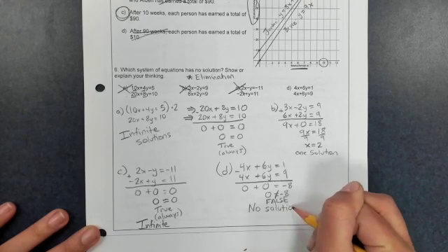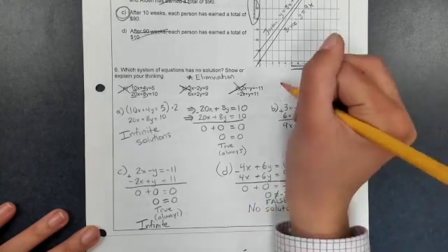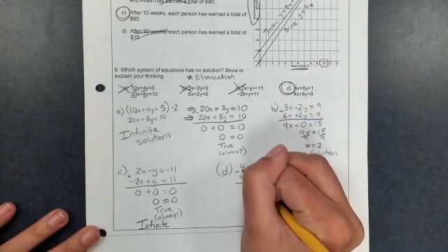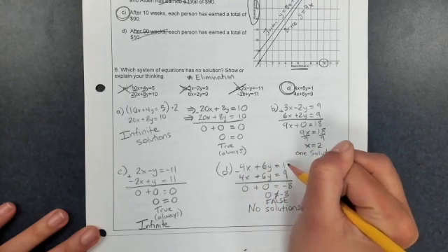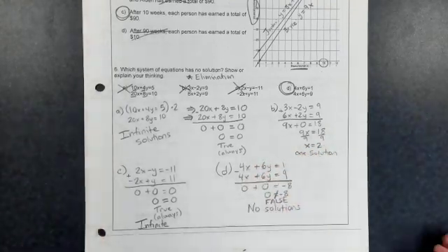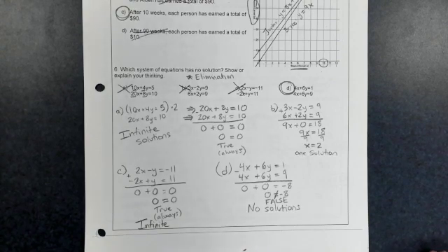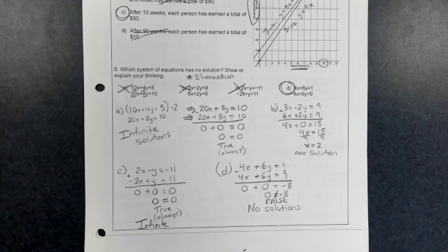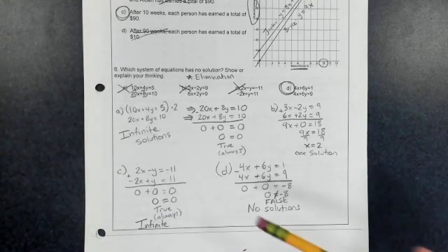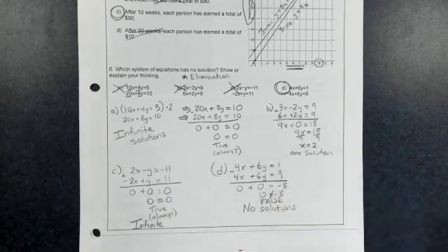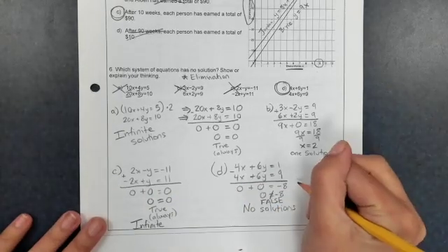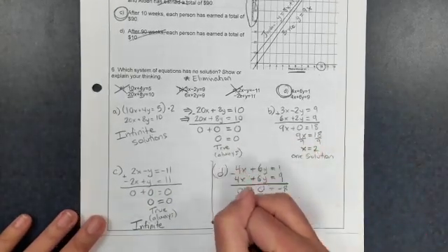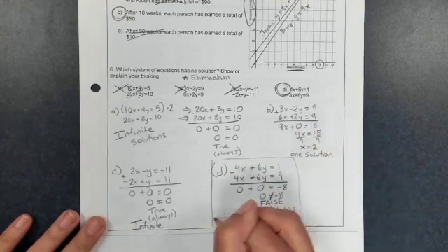It is impossible to find an x and y value that makes both 4x plus 6y equal 1 and 4x plus 6y equal 9 at the same time, because they can't have two different sums if we have the same x and y. So on the test, just for the record, you wouldn't need to have all of this work necessarily, but you should have work for D at minimum, explaining why this one does have no solutions.